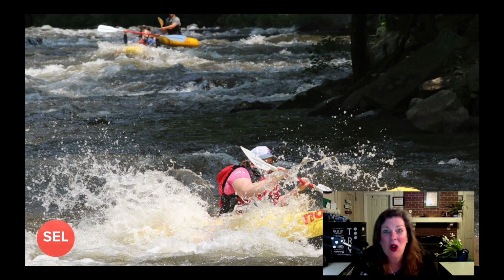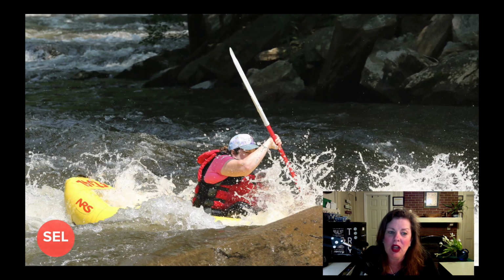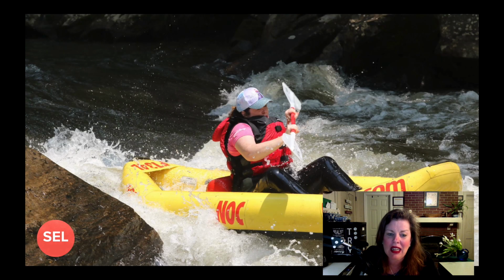So in early July 2021, here I am going down another river. I had to do it. I was a little bit scared, but I had to go down it. And I went down a pretty significant rapid. Yes, that's me by myself paddling like crazy.